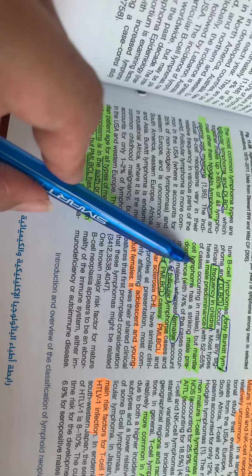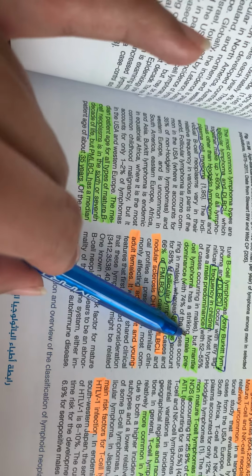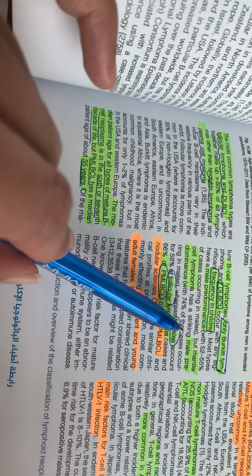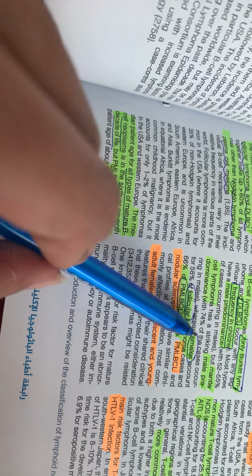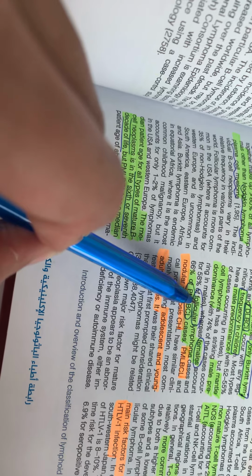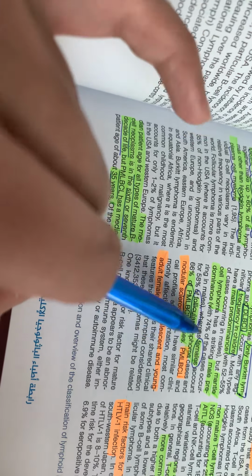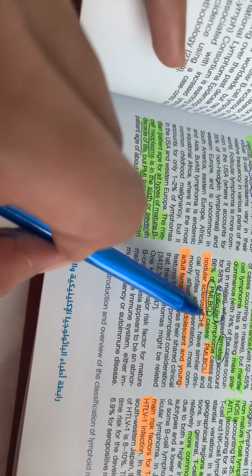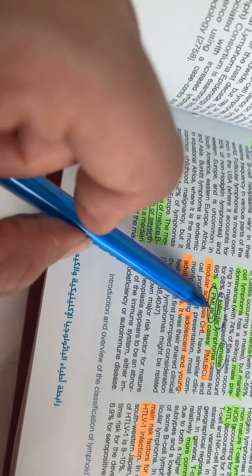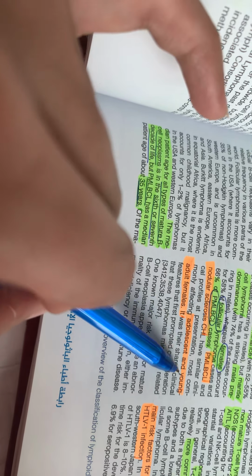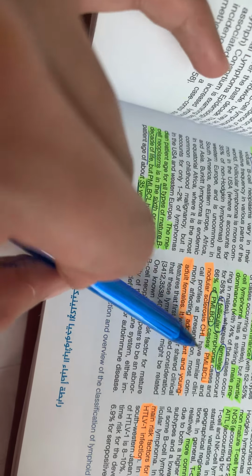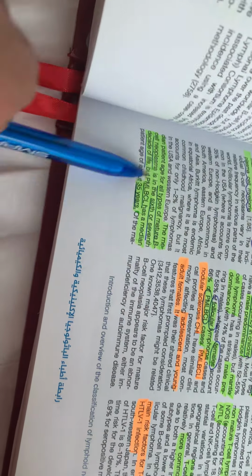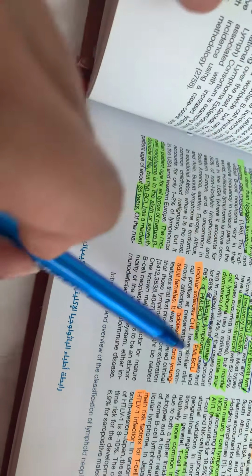Then they have a lot of male prominence, like mantle is 74% in male, and then some are females, like follicular is 48% in female, so FF you can remember it's in follicles, and also PMLBCL you can have in young and adolescents, and also nodular sclerosis Hodgkin lymphoma. We're talking about non-Hodgkin lymphomas here, right?